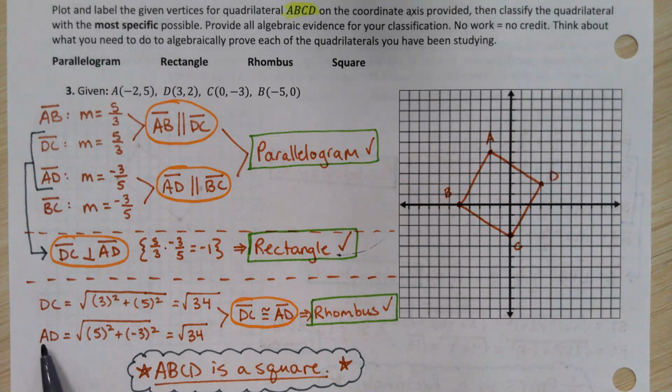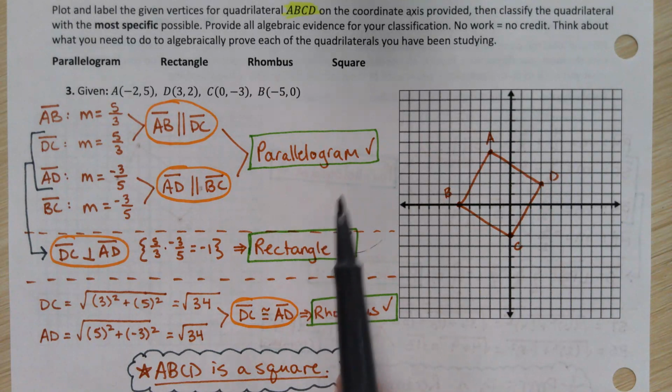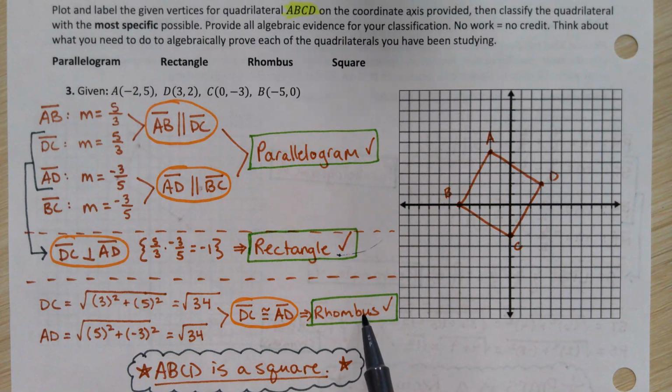And when I went through the process for AD, the same exact value, square root of 34, was the distance. If these two lengths are the same, that means segment DC is congruent to segment AD, and that tells me I'm dealing with a rhombus. So when you have a quadrilateral that is a parallelogram, and it's a rectangle, and it's a rhombus, that's when we officially get to call it a square. So our final conclusion on this one is that ABCD is a square.